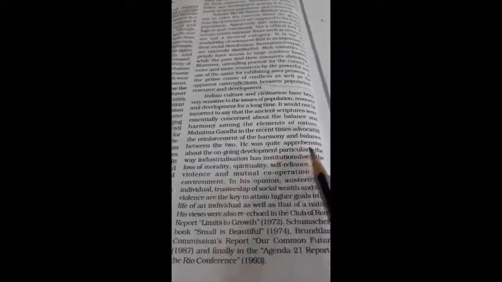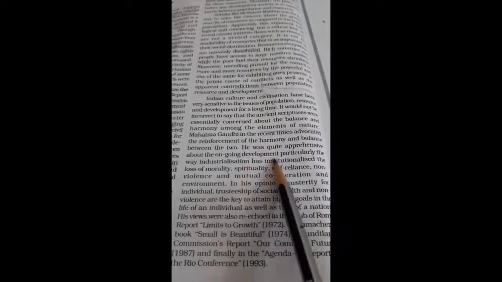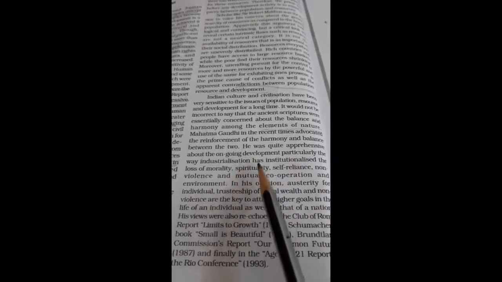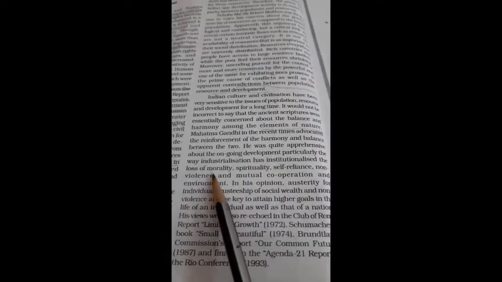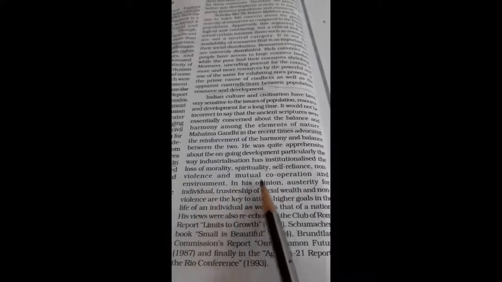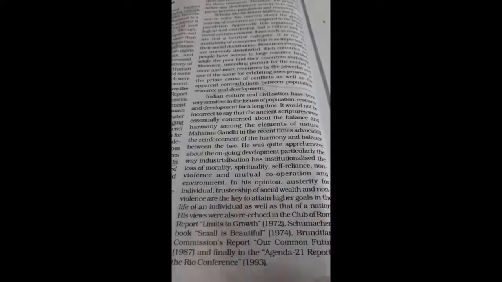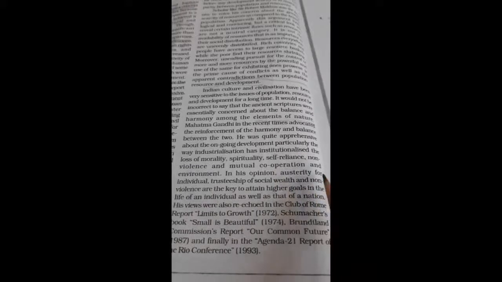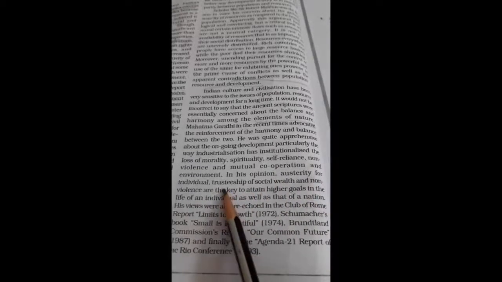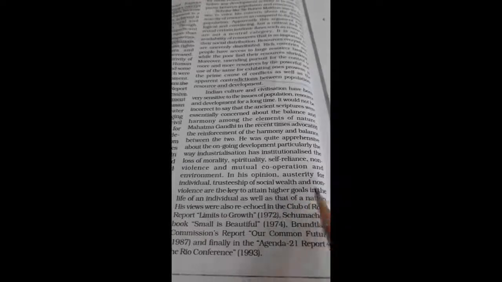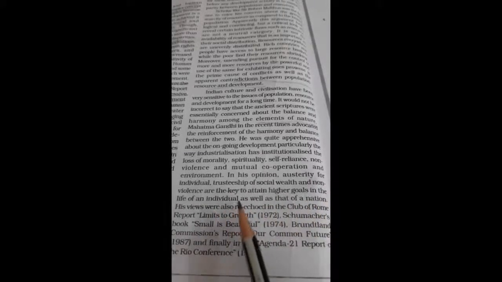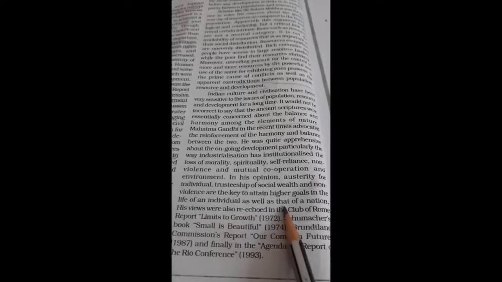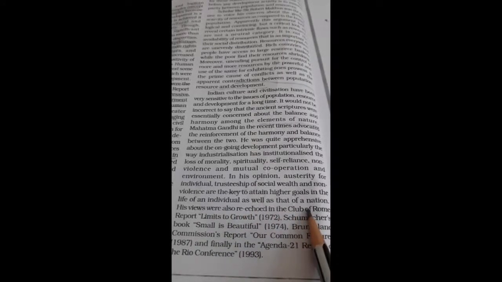He was quite apprehensive about the ongoing development, particularly the way industrialization has institutionalized the loss of morality, spirituality, self-reliance, non-violence, and mutual cooperation with the environment. In his opinion, austerity for the individual, trusteeship of social wealth, and non-violence are the key to attain higher goals in the life of an individual as well as that of a nation.